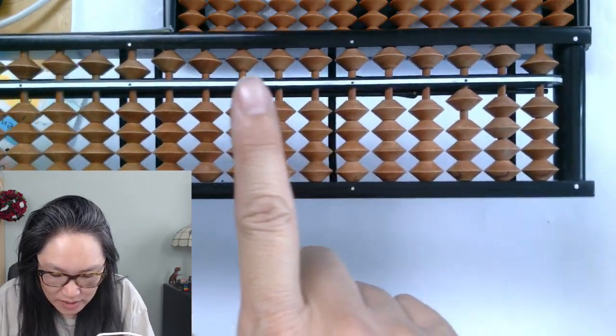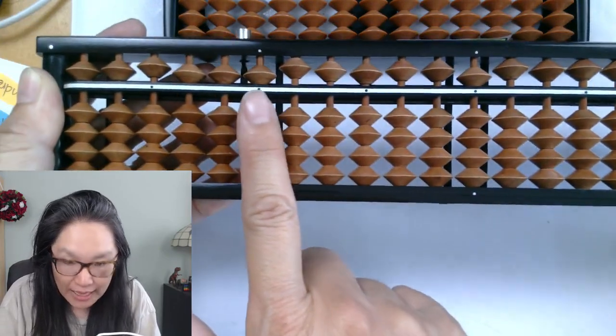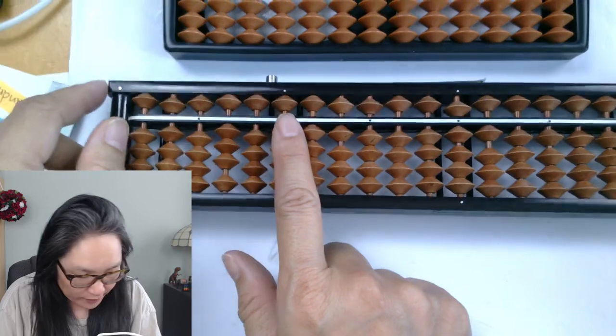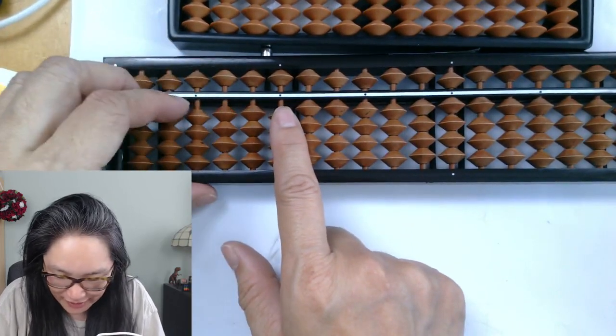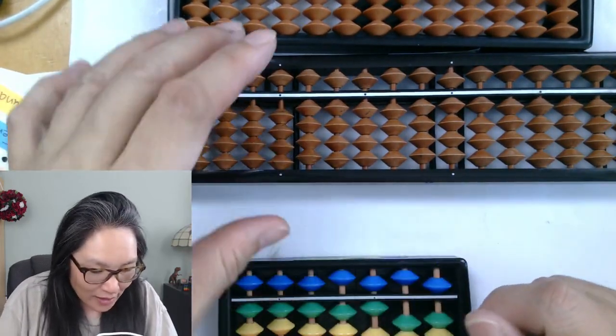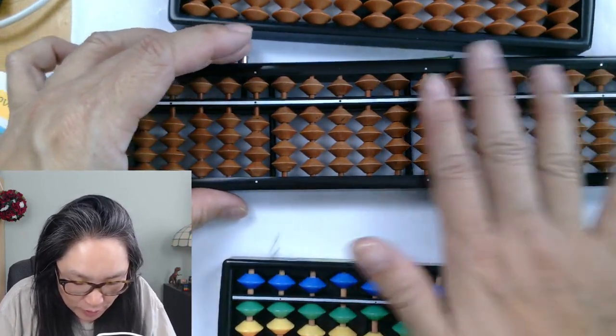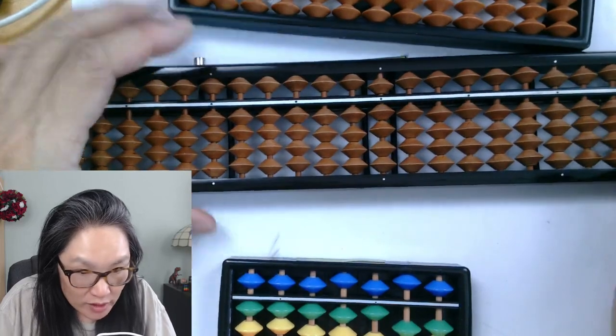Ones, thousands, millions, billions, trillions. I don't know what's after trillion. Quadrillion and then quintillion. I don't know. Now I'm just making up words. But it works exactly the same. And if you notice, you have to be careful.